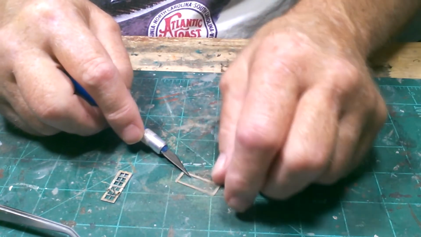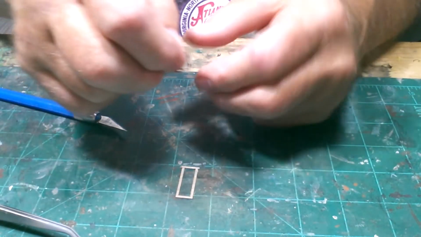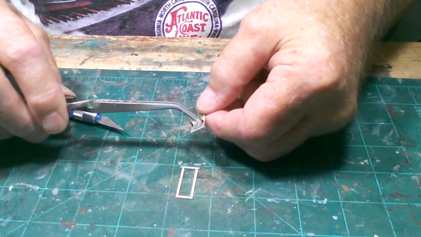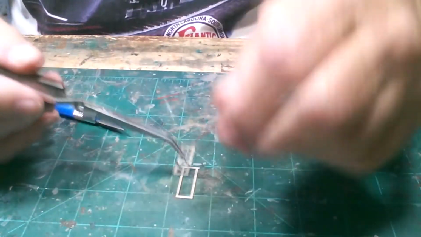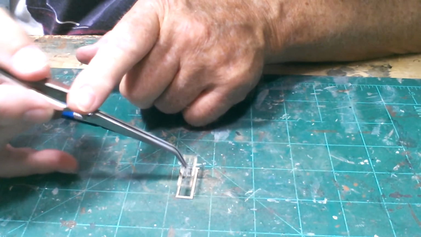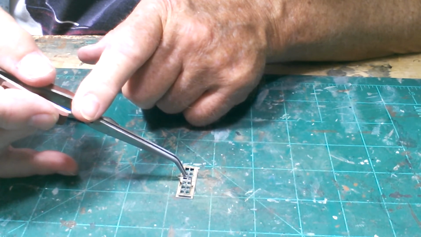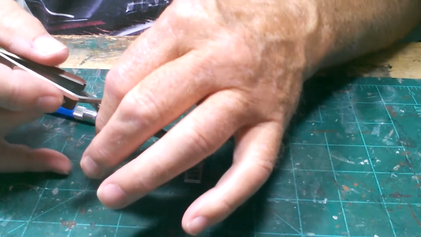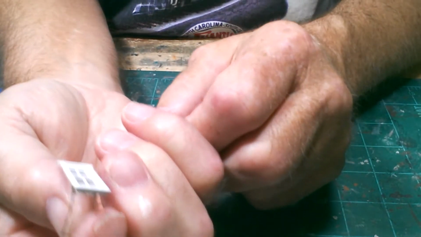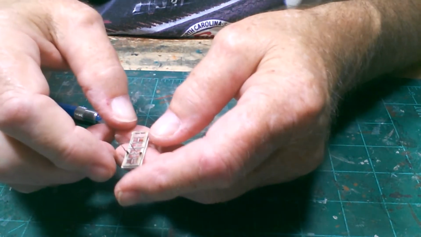Take that off all the way. Alright. Now we'll take this one. Okay. And we'll take a look how that looks on there, and that one looks pretty good. I dropped that one in there pretty good.